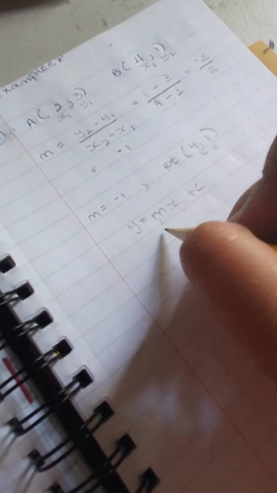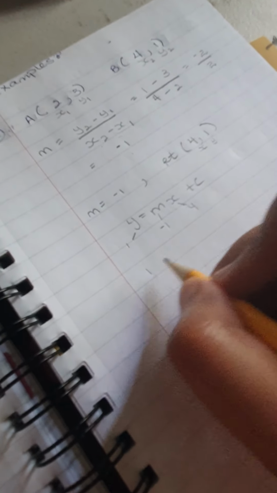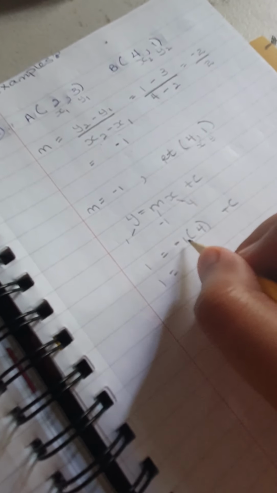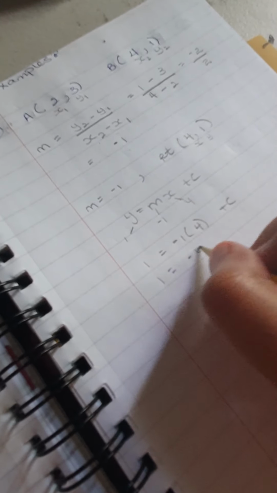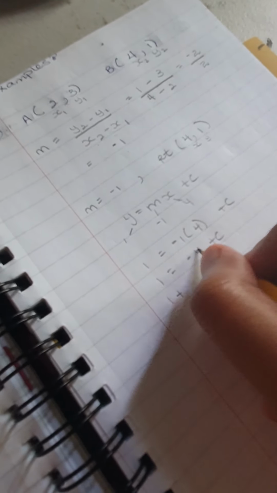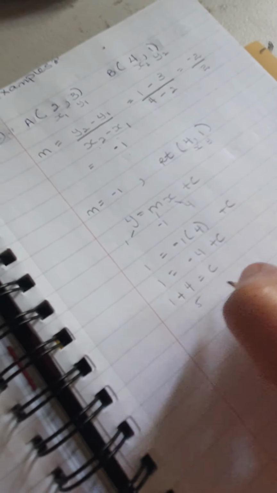We're going to stick in our m value, which is minus 1, x and y. Y is 1, x is 4. We're going to work out the value of c. So we get 1 is equal to negative 1 by 4. So 1 is equal to, when we multiply here, negative 4 plus c. Transpose, because this is our takeaway, we put it to get plus. 4 and 1 is 5, which is equal to c.